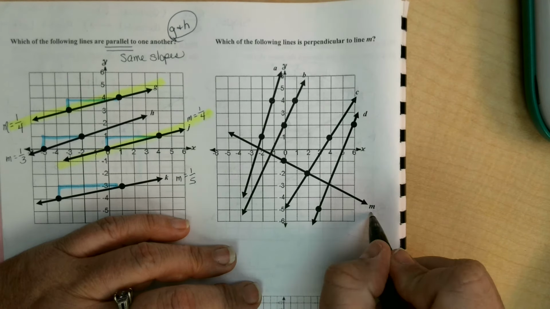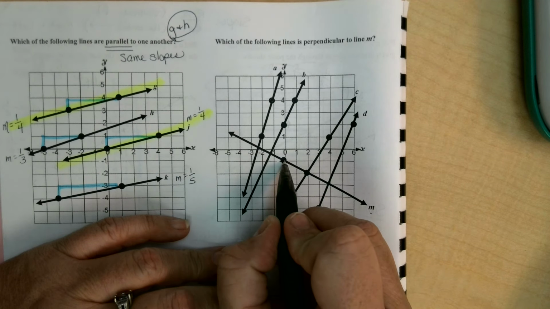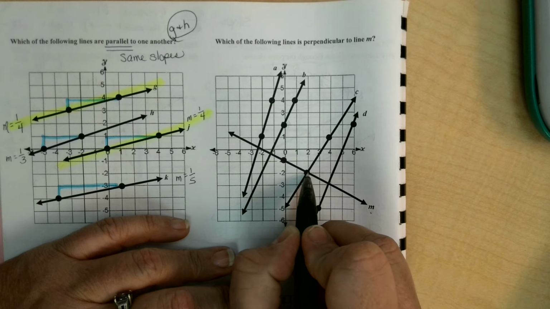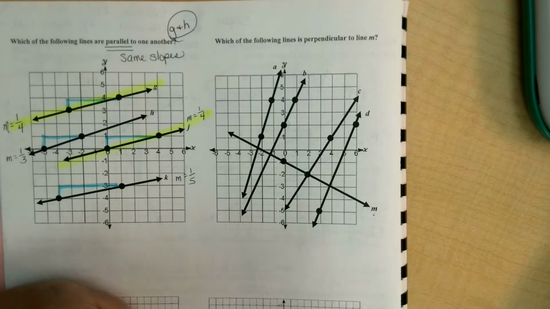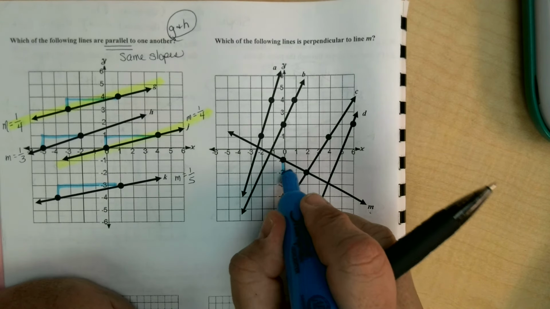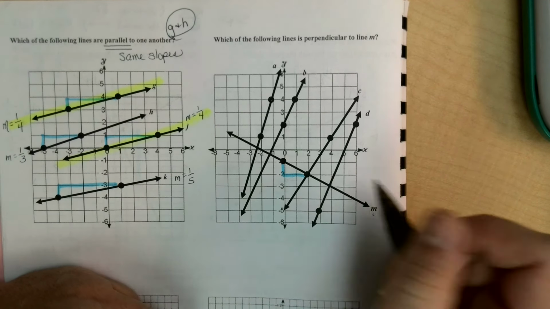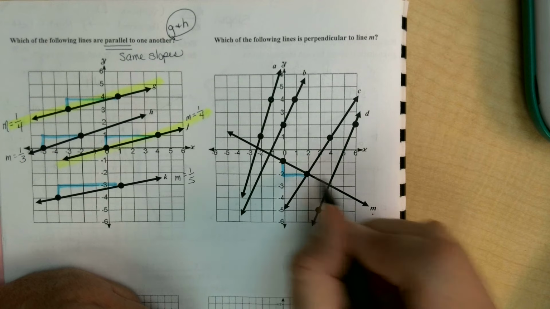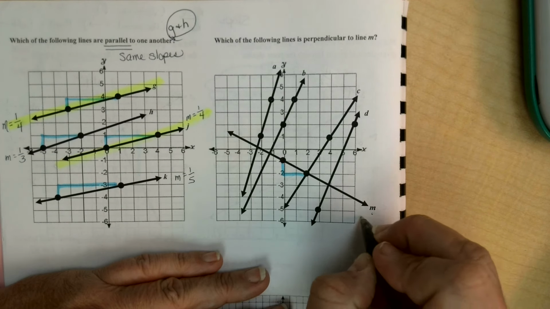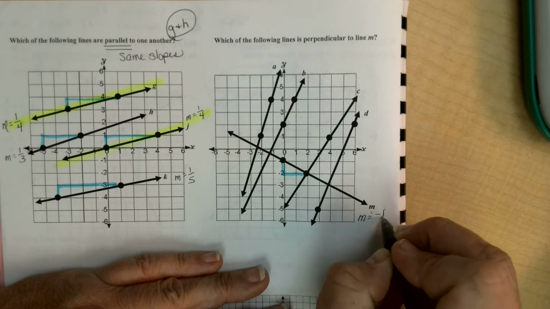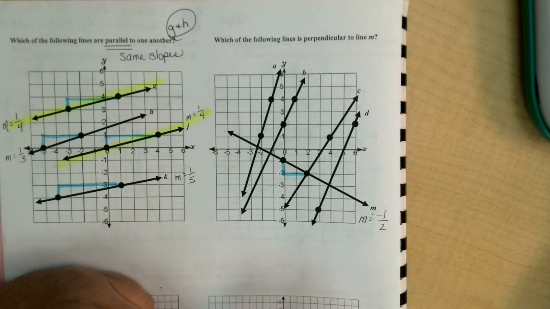So let's start with line M. The 2 points that are labeled on M are here at 0, -1 and at 2, -2. So when I calculate those slopes, I'm thinking rise, run. My rise is actually a fall, so that's going down 1, right 2. So my slope right now is down 1, right 2.